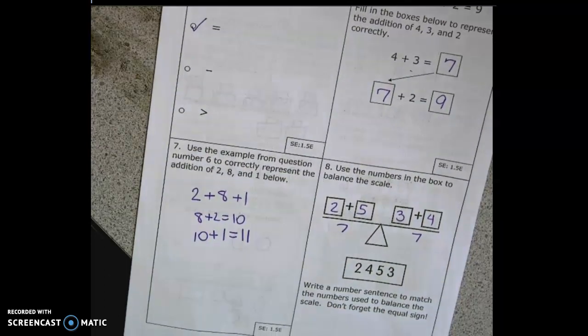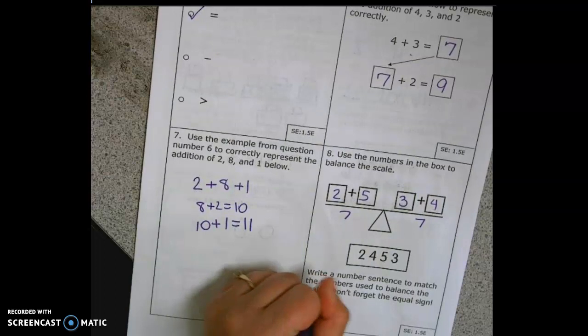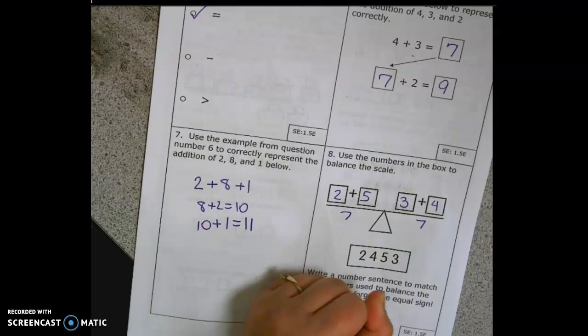Write a number sentence to match the numbers used in the balance scale. Don't forget the equal sign. 2 plus 5 is equal to 3 plus 4.